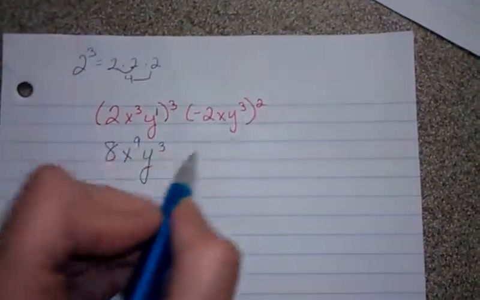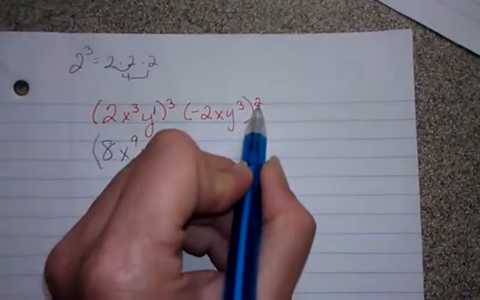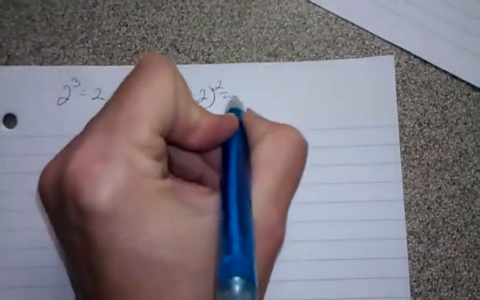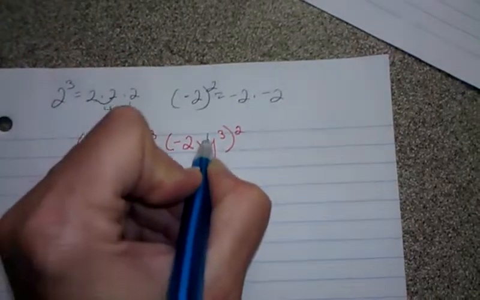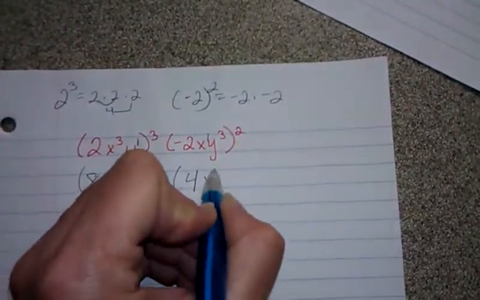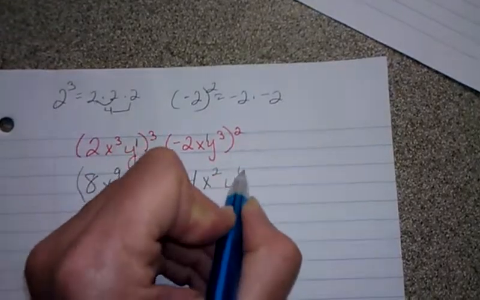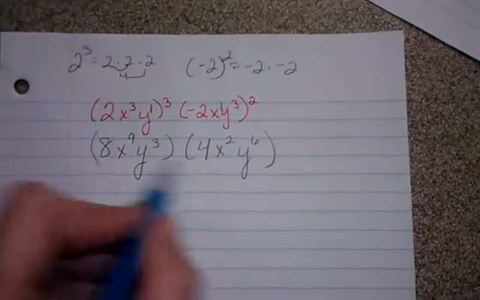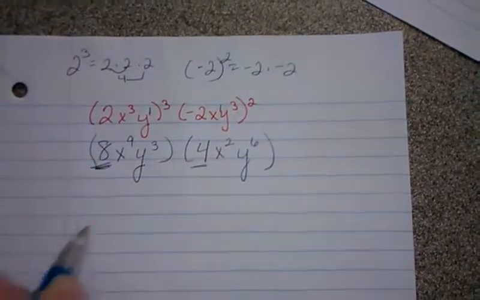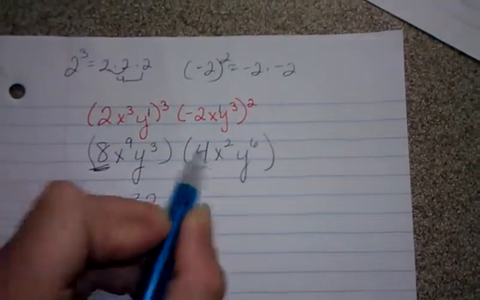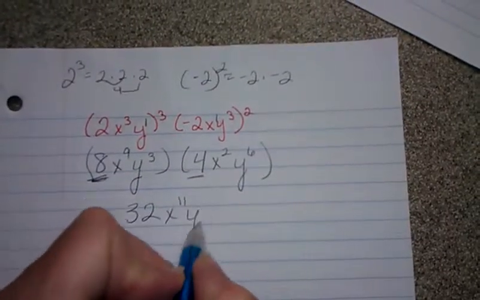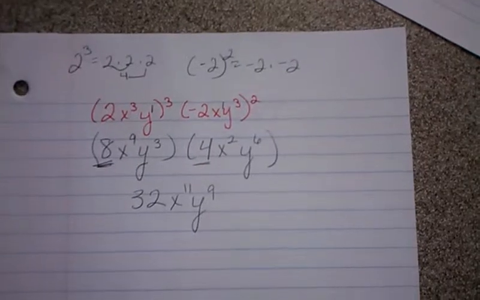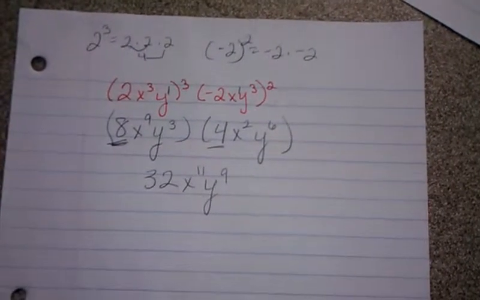Now I need to do these parentheses. Well, this says negative 2 to the second power. Negative 2 to the second power is negative 2 times negative 2. This is 4. 1 times 2 is x to the second power. 3 times 2 is 6. Now multiply from here. I've got 8 times 4 is 32. The x's, 9 and 2 is 11. The y's, y to the 9th power. That is your answer.